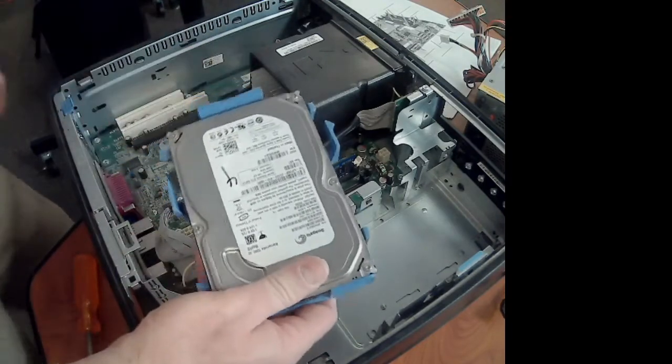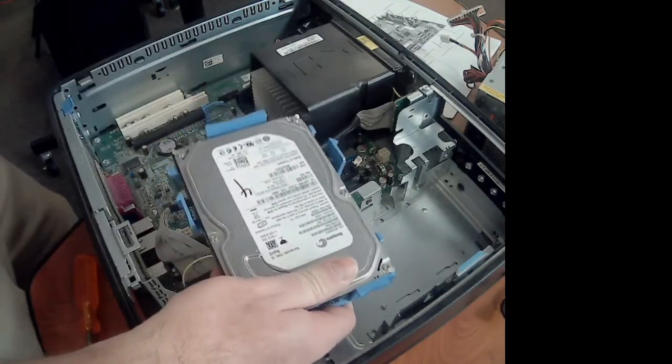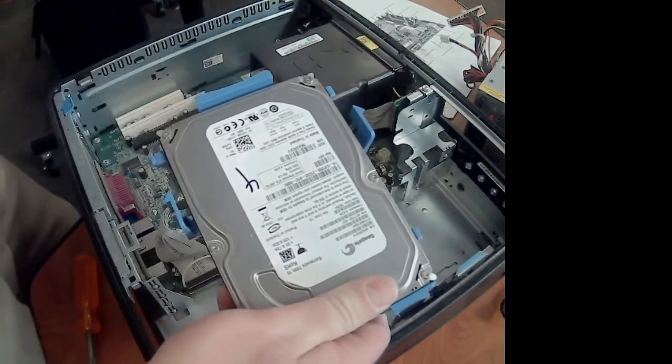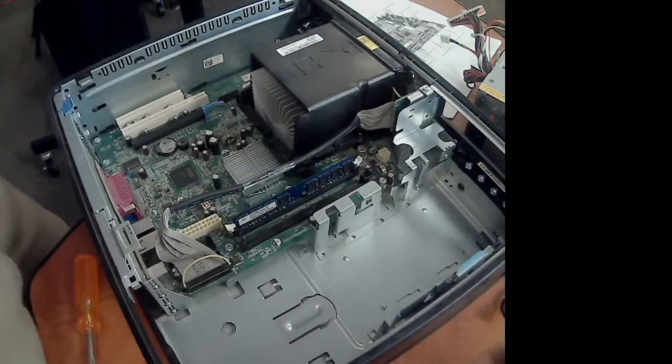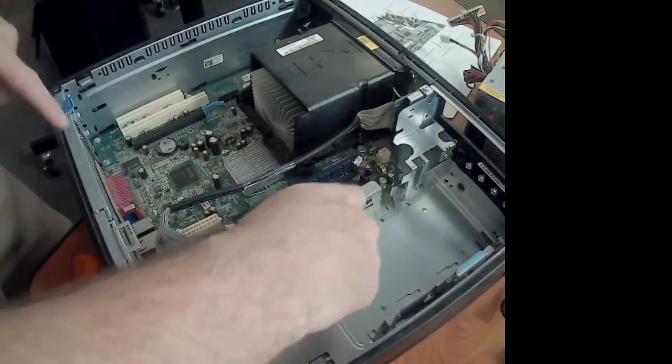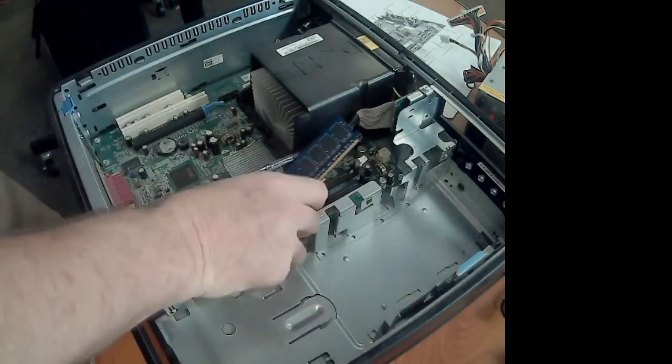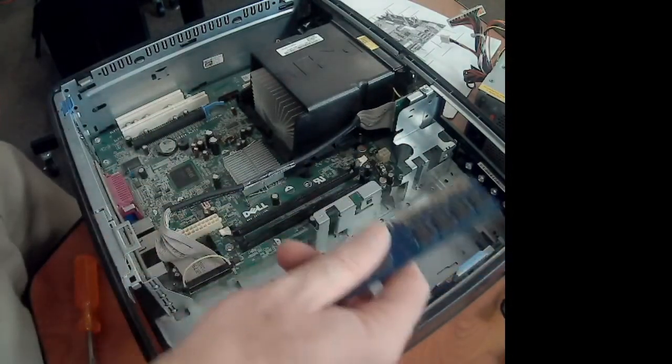Now, your secondary memory is actually your hard drive. It stores, but it's slow to retrieve. So we're gonna take the RAM chip out. Press both sides and open them up, and it should pop out. If you press the right and left side, it should pop out.